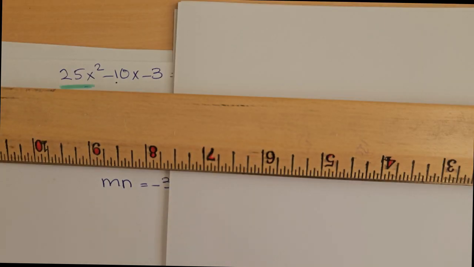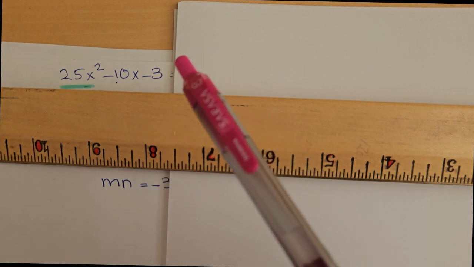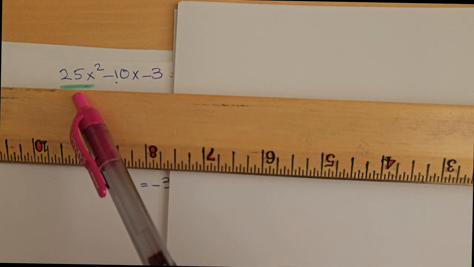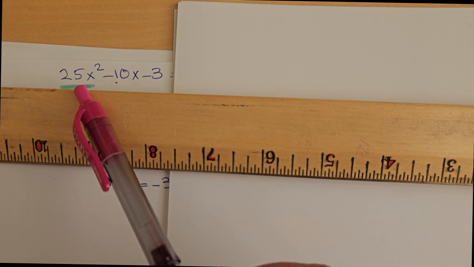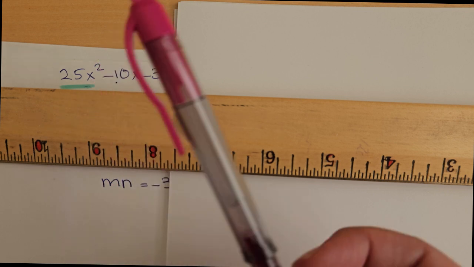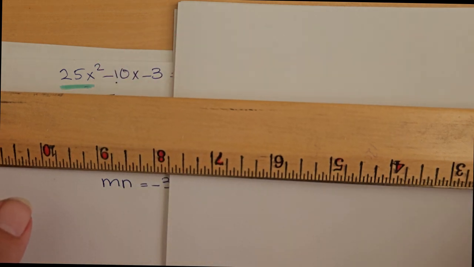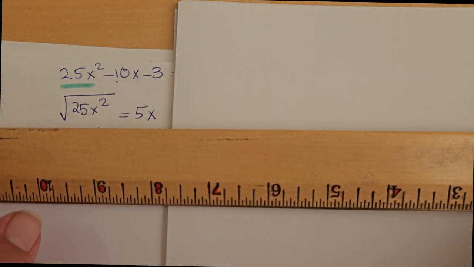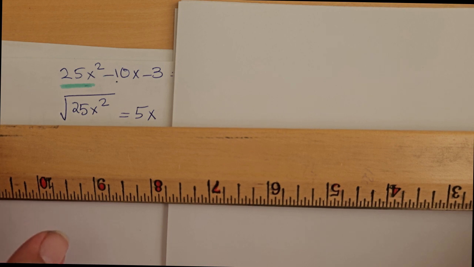Next example, 25x squared minus 10x minus 3. Maybe you can stop the video and try to do it on your own. Then you can check back your answer. Okay, first thing, you have to look for a term which is a perfect square. You are correct, 25x squared. Later on, we take the square root. The square root would be 5x.